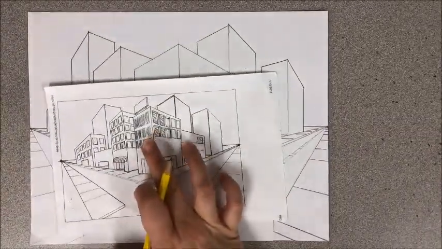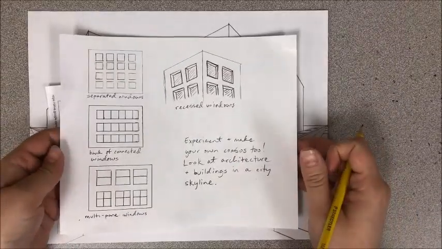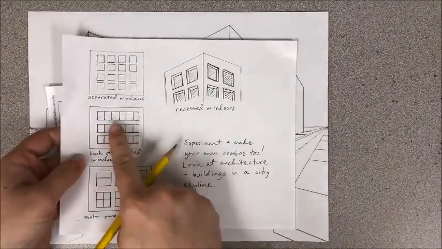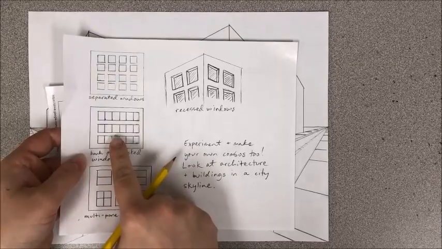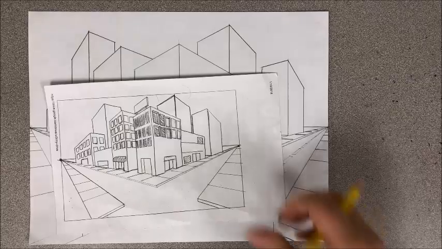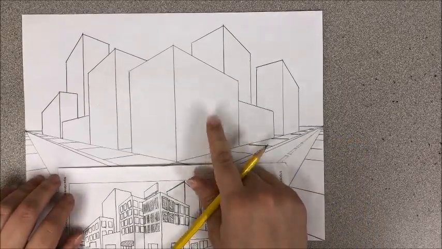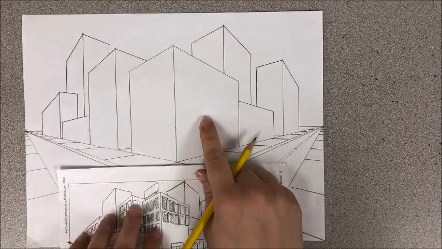Okay, now we're going to go ahead and do some of the windows. I do have my example sheet of different styles of windows, and we're going to go ahead and do this bank here. That's the simplest way, just to see how to line those up in perspective, and the doors as well. I'm going to start with this first building here.